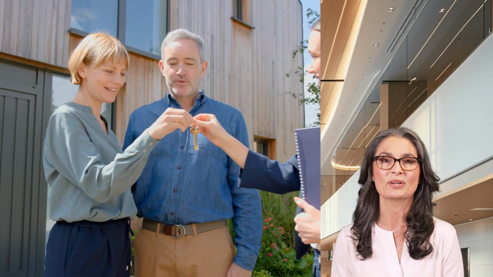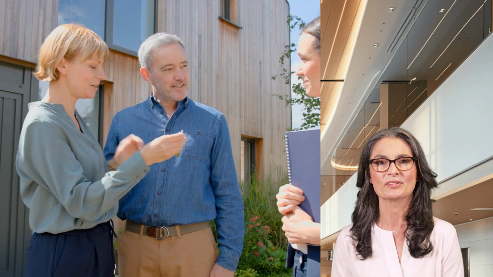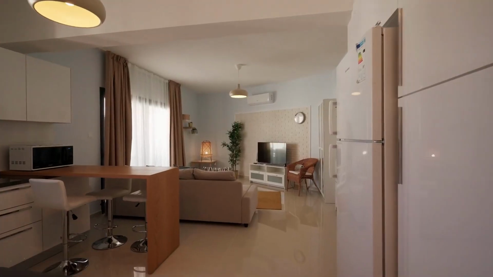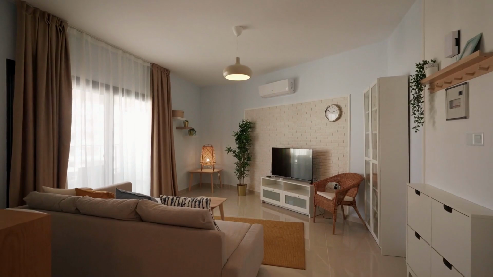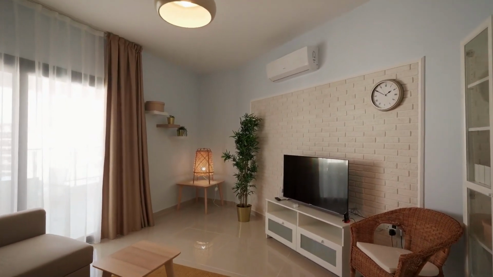What is a Section 27 notice and how does it work for commercial property in England and Wales? A Section 27 notice under the Landlord and Tenant Act 1954 is a legal mechanism that allows a tenant of commercial premises to terminate their lease at the end of the contractual term.